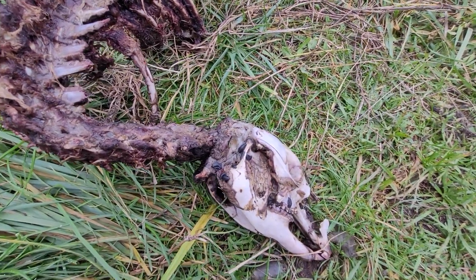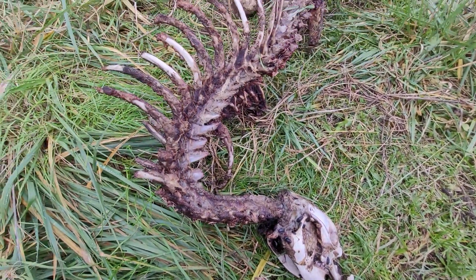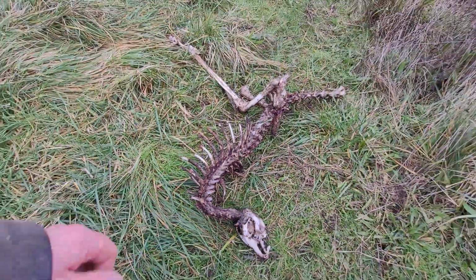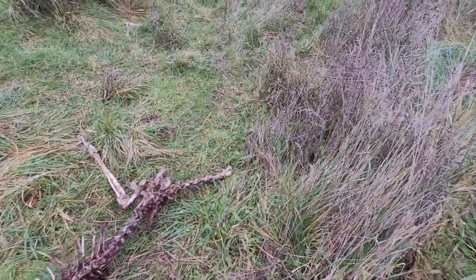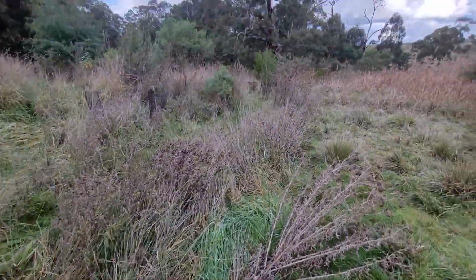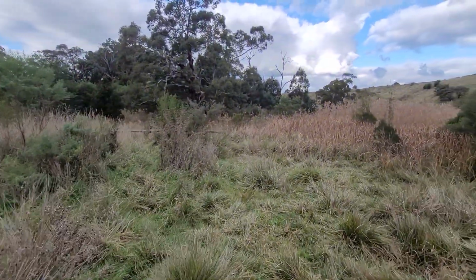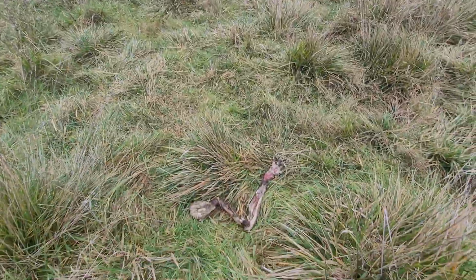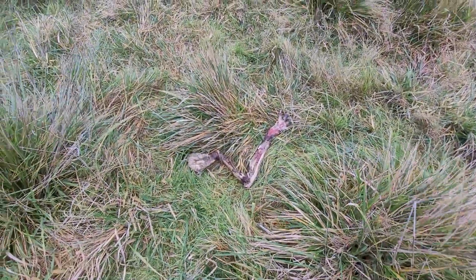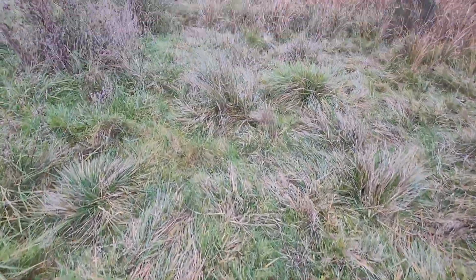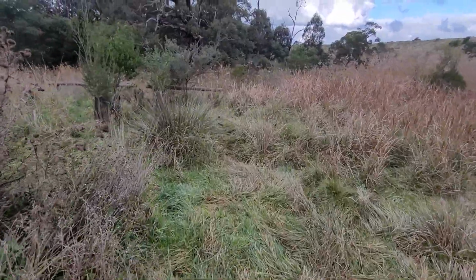So those insects in Australia like to eat it. Yeah. So the kangaroo probably died of old age. Ooh. There's its claw. Hasn't been dead long, probably about a month.